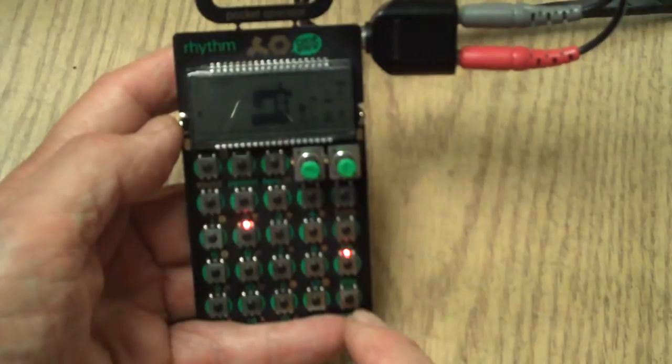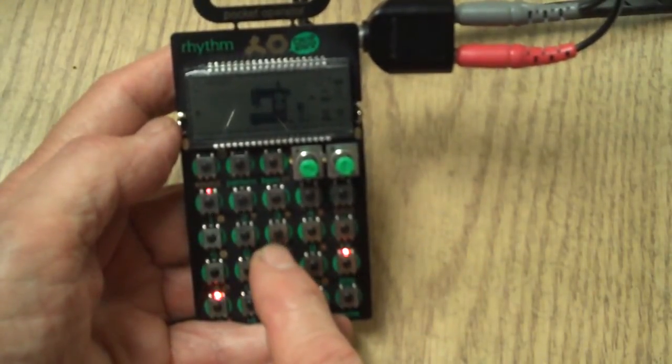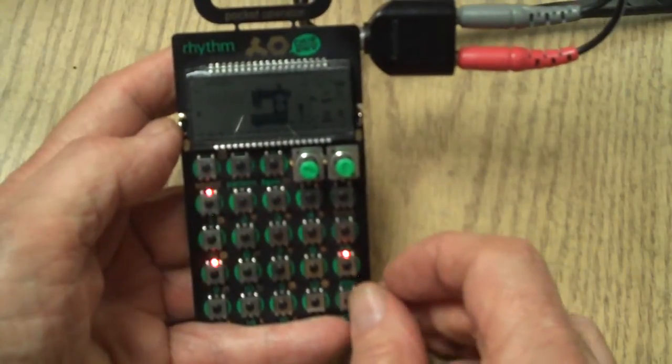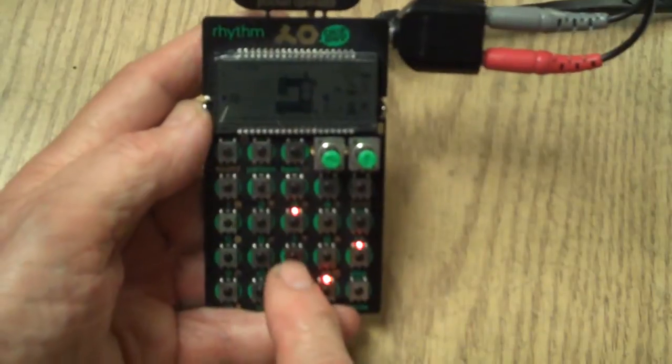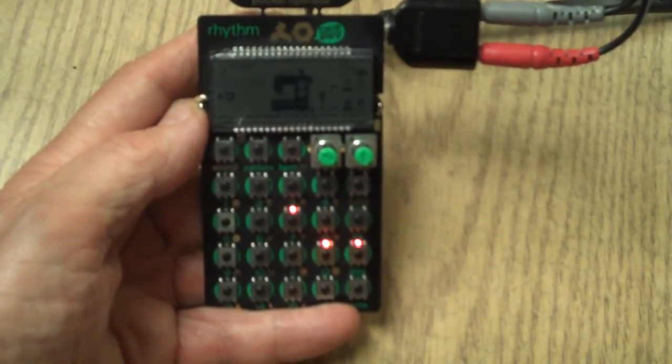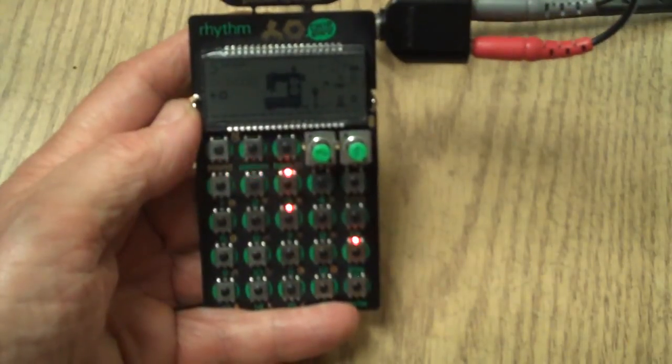Hold write, and when step 7 lights, press 4, the hi-hat. The hi-hat sound now is heard every time step 7 lights.